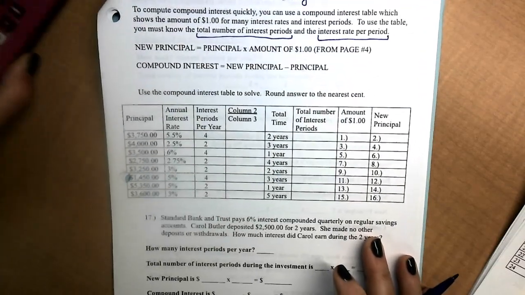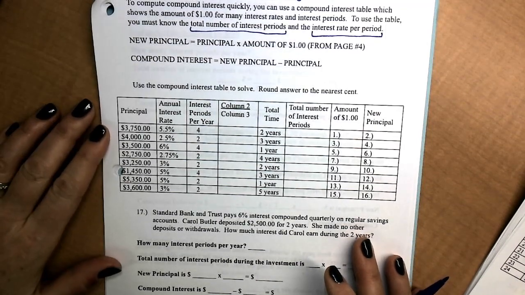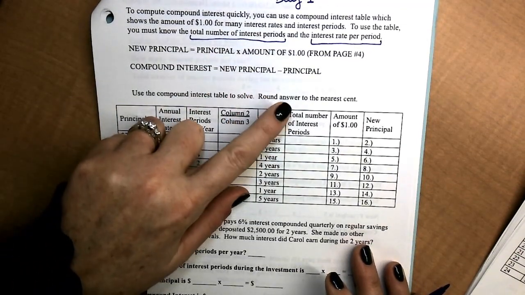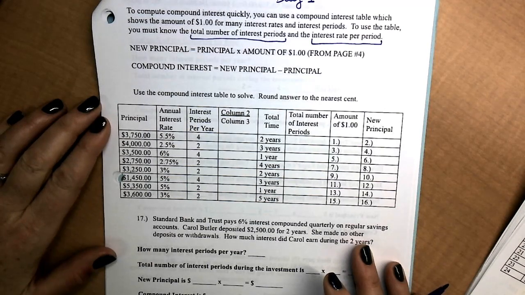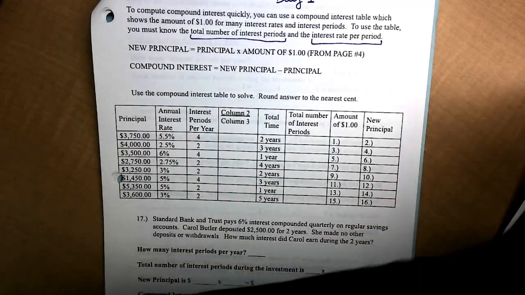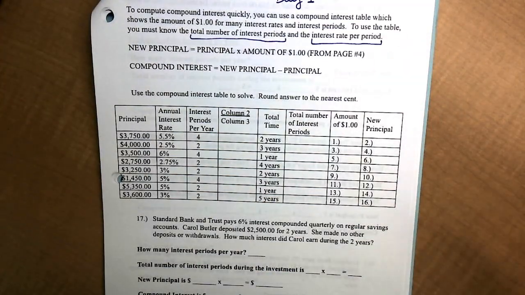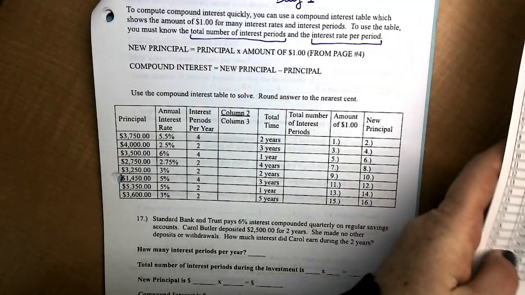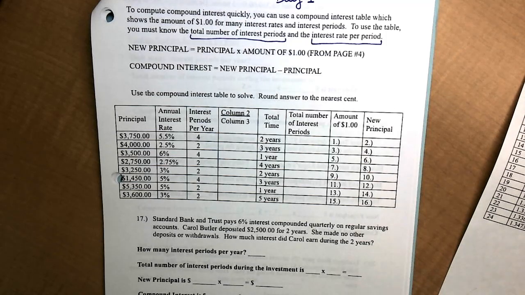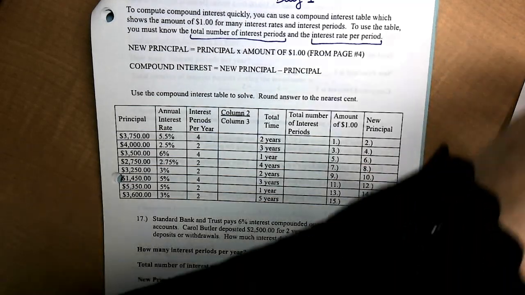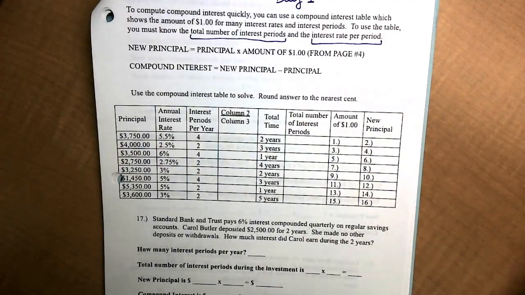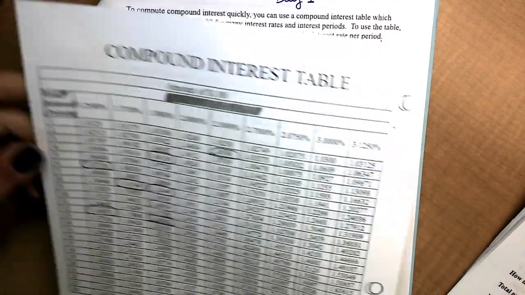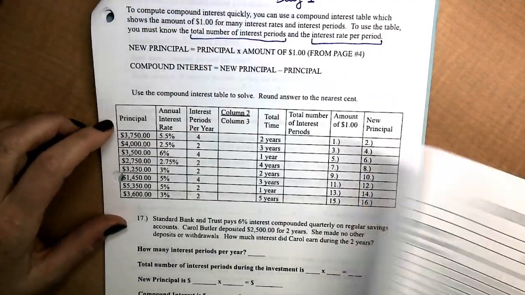And then similar to the past sections, compound interest is the new principal minus the principal. So use the compound interest table to solve. Round answer to the nearest cent. I'll just tear this off so it's kind of nearby.